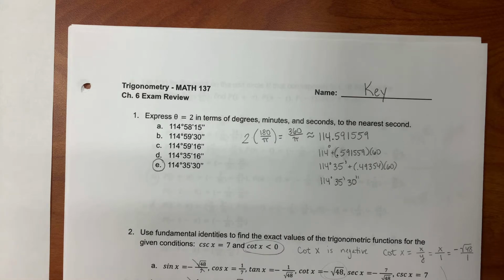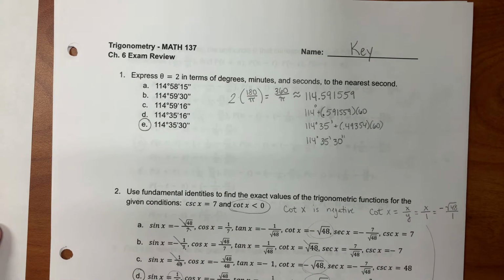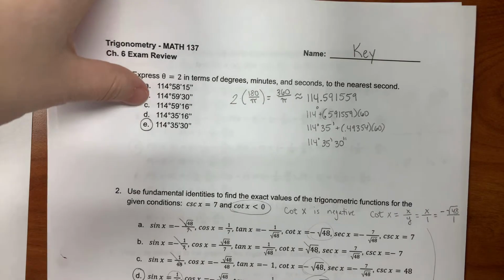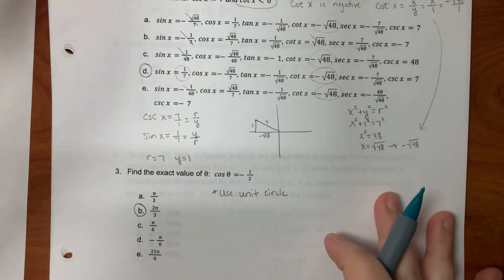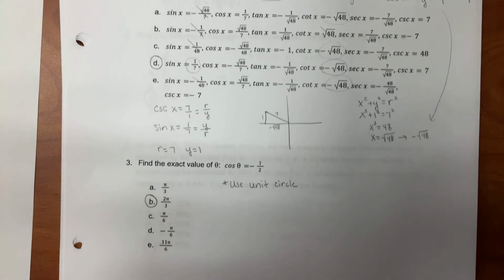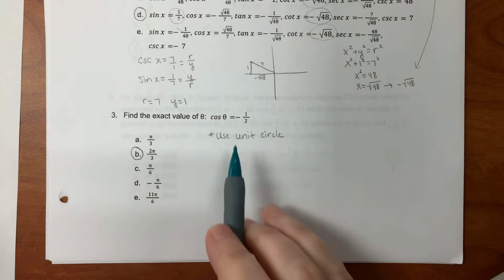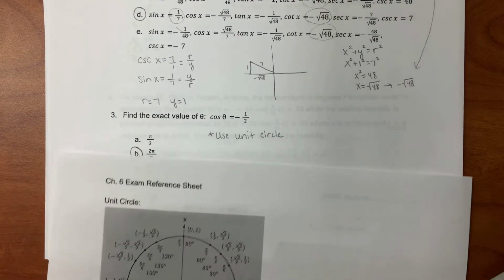Okay, so I had a few questions that somebody needed me to go through on the review, so I just thought I would record it for everyone. So the first question was on number 3 on the review. If I go down here to number 3, it says find the exact value of theta, and they said the cosine of theta is -1/2. The only note that I put on here was use the unit circle. So let me show you how I would do that.